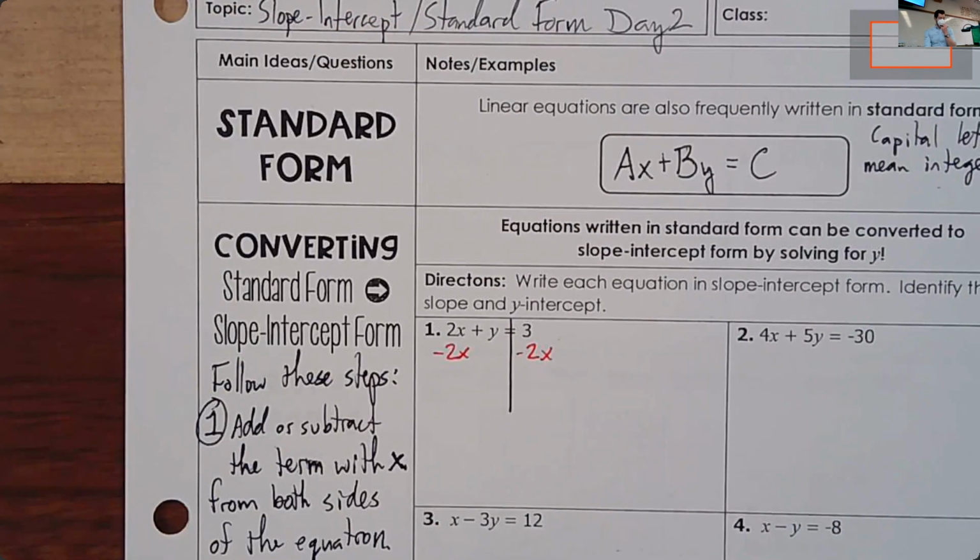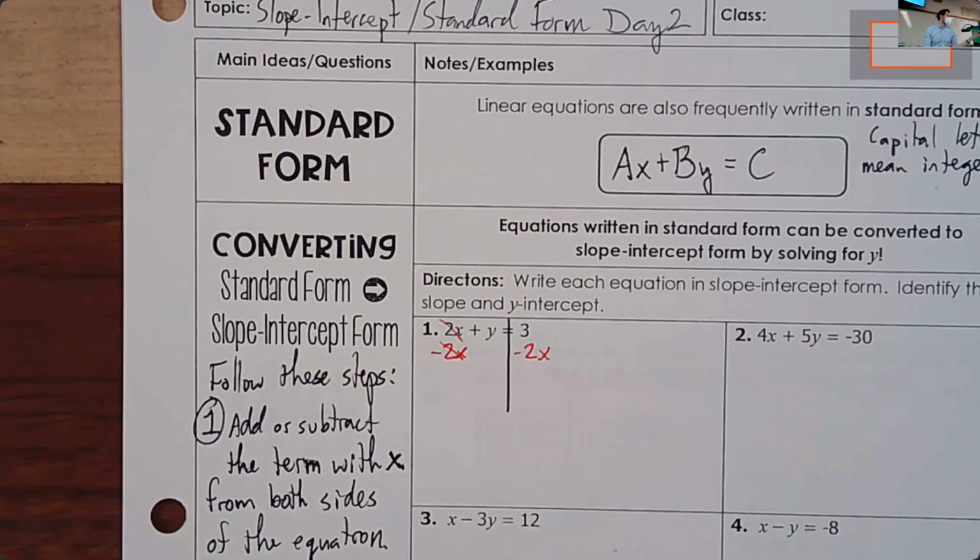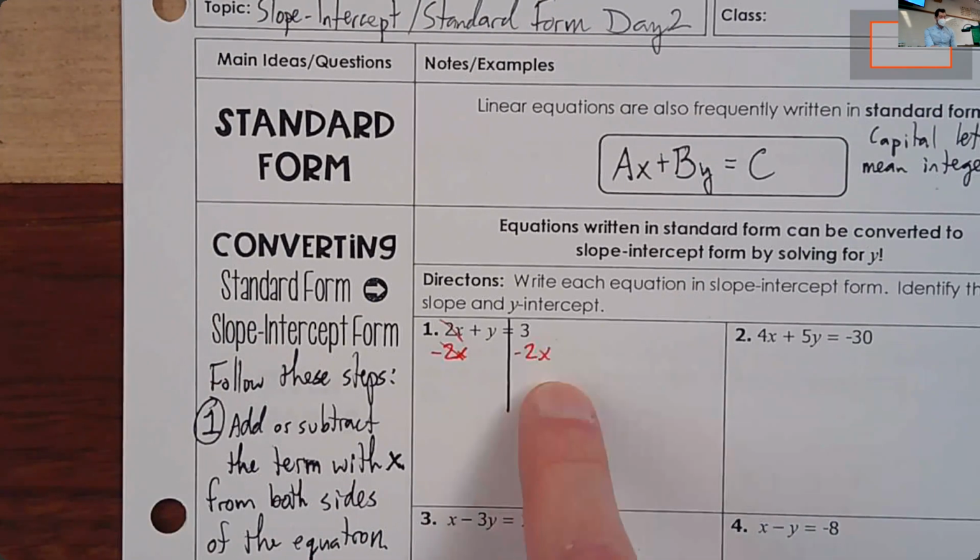So I'm taking away 2x from the left, and if I have 2x on the left and I take both of them away, that means they're no longer there. They cancel out. It's like 4 minus 4. It goes away. It's 0. 2x minus 2x, it goes away. It's 0. And on the right-hand side of the equation, I've got 3 minus 2x.